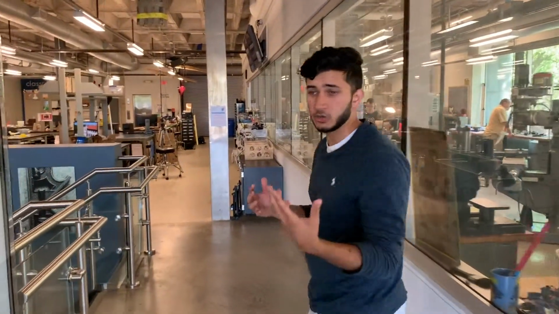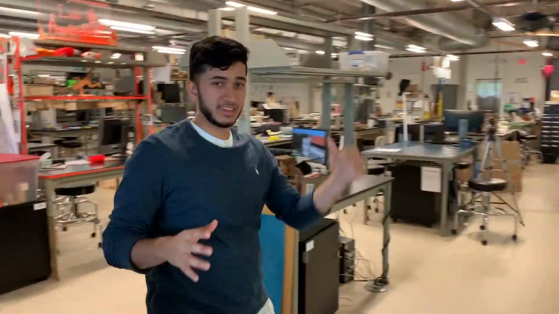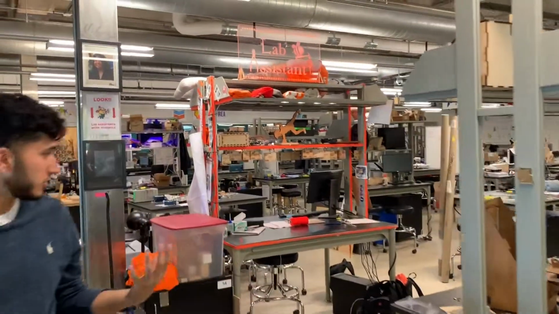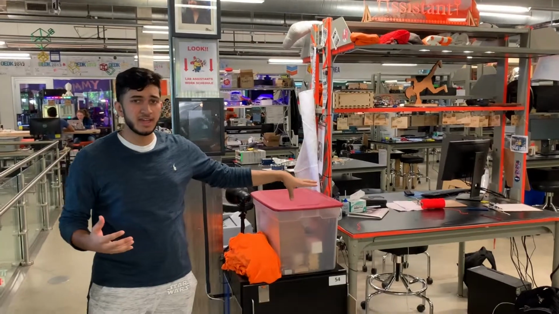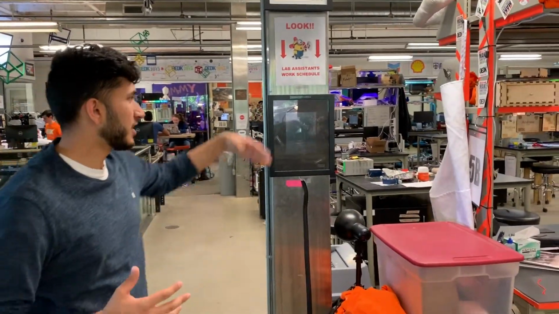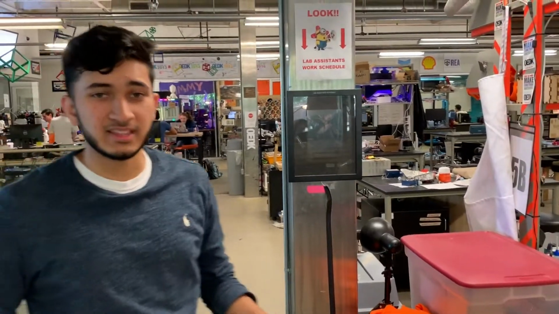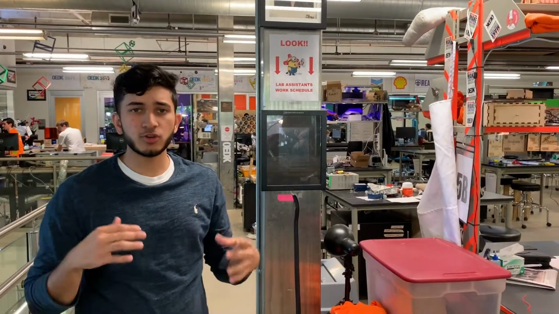If we come further down, there's a lot of other resources that are also out in the open for us to utilize. First of all, we have the lab assistant table right here, which is marked in bright orange. Usually if lab assistants are on shift, you can find them over here. And sometimes there's also a schedule that's available here that shows which lab assistants are working. This schedule can also be found online on the OEDK website, so you can check who's available.